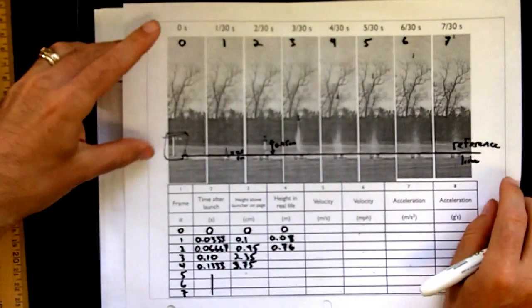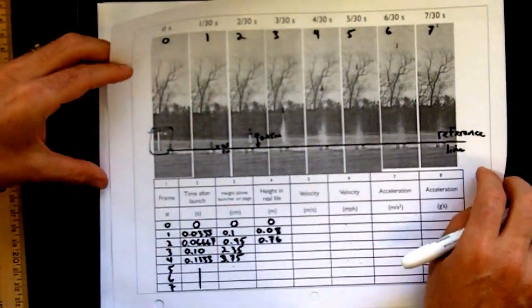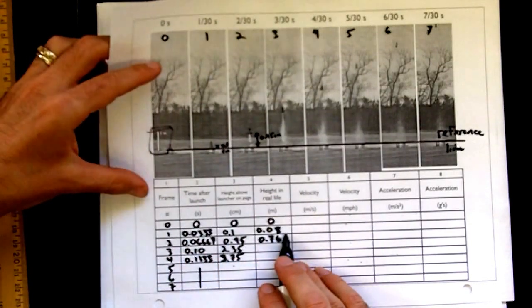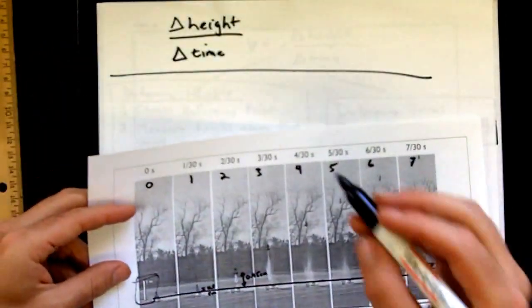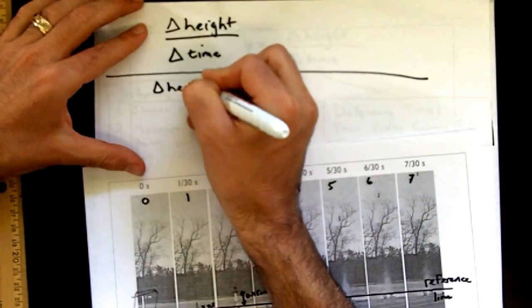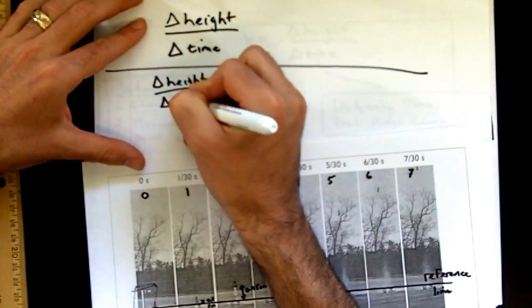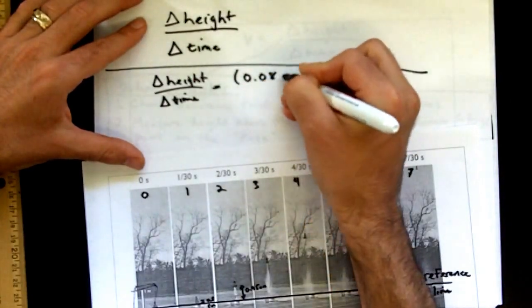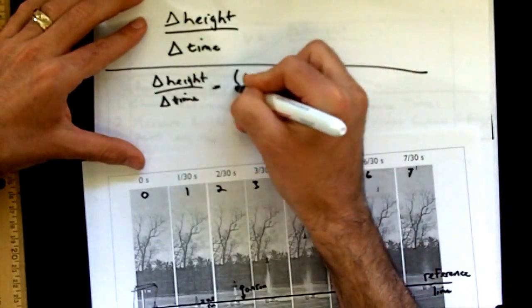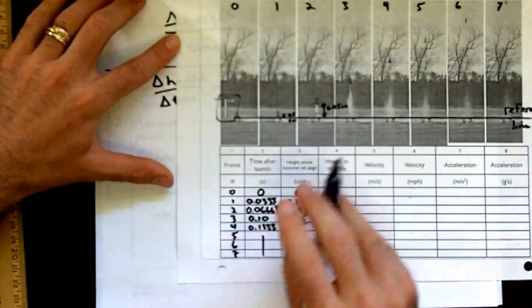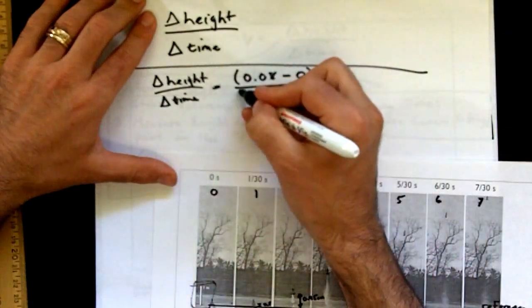So coming back here to frame 0 and frame 1, how much has the height changed in real life? Well, it's now 0.08 meters. It was 0 meters. So what we're going to do is change in height divided by change in time. It's now 0.08. It was 0. And we can do the same thing for the time. It's 0.03333, and it was 0.